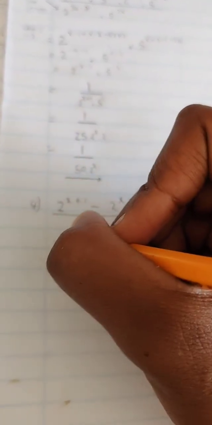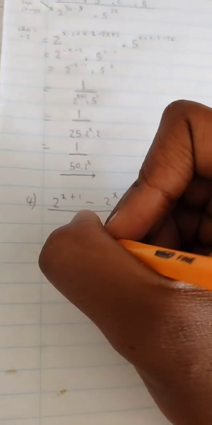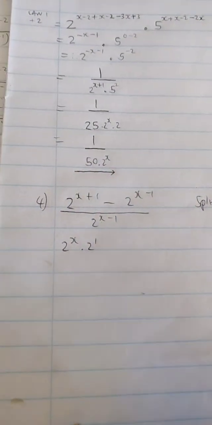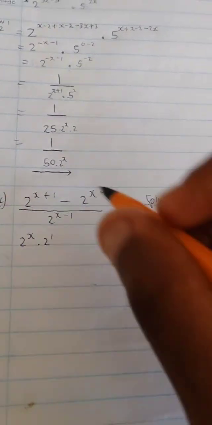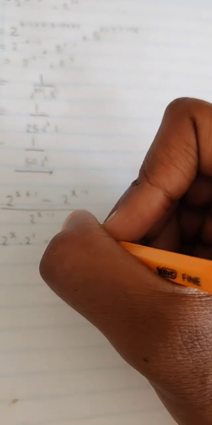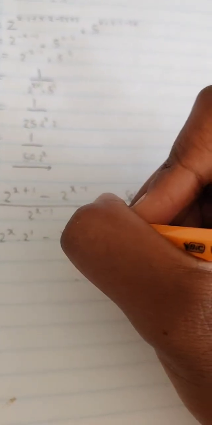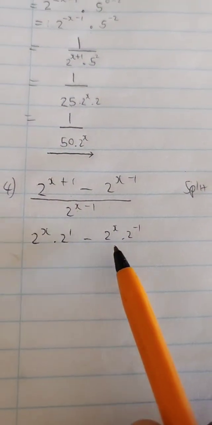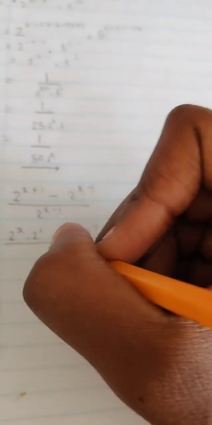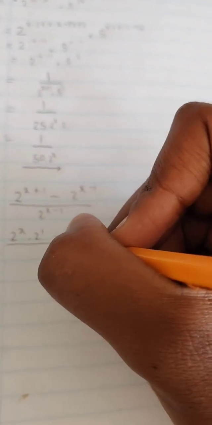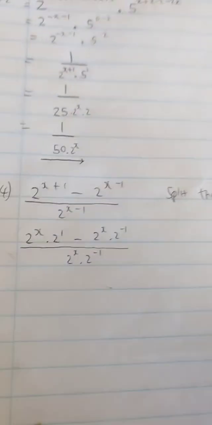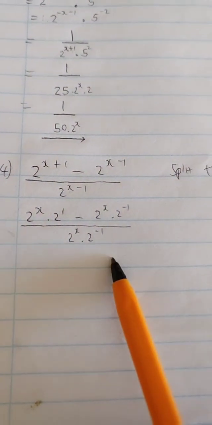This becomes 2 to the power x, 2 to the power 1. That's for your first term. Your second term, you have 2 to the power x minus 1. So you write it as 2 to the power x times 2 to the power negative 1. And then in the denominator, you have 2 to the power x minus 1. You can write it as 2 to the power x times 2 to the power negative 1.